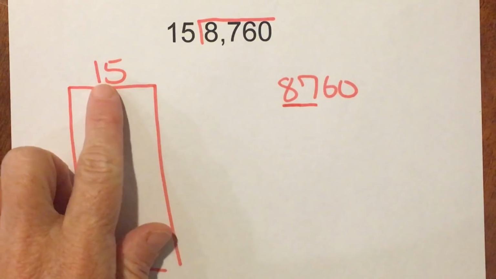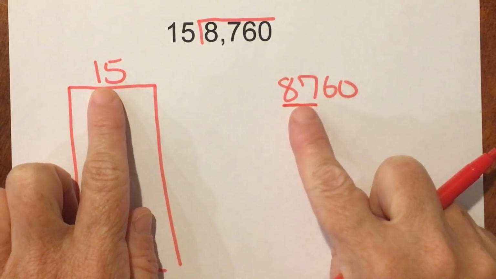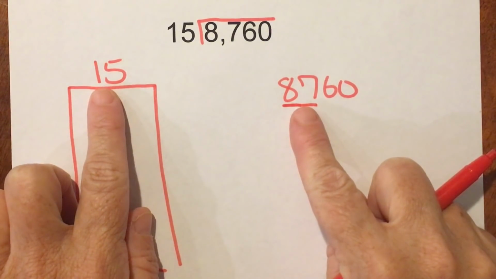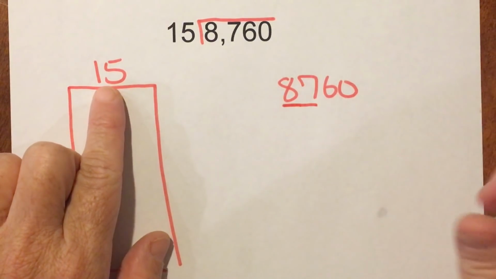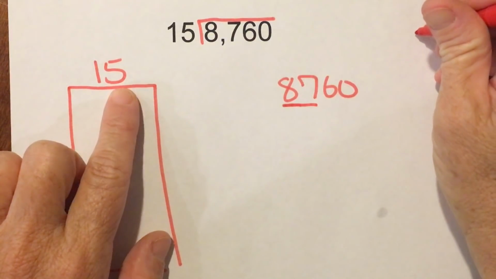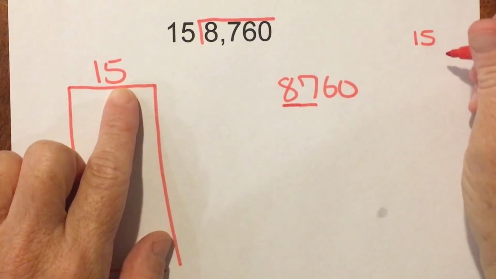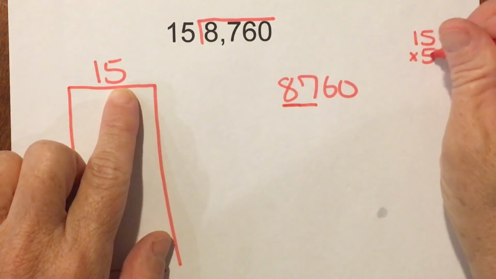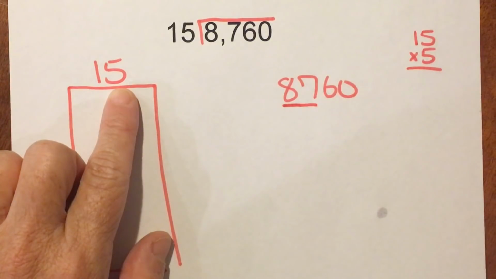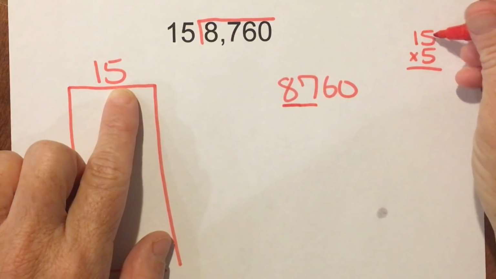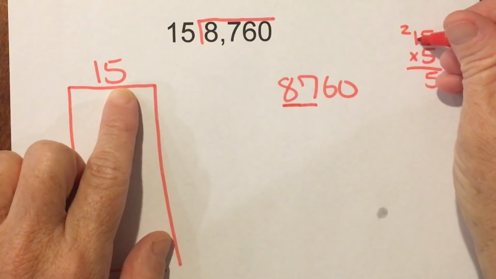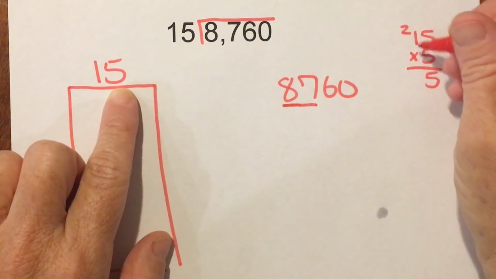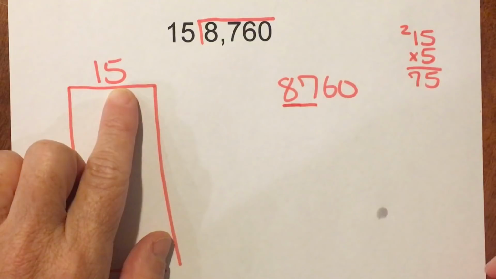How many times? Well, I know it's going to be more than one. You kind of have to take a guess and just have a good place to start. I'm going to try 5. 5 is always a good place to start. So what I'm going to see is, what is 15 times 5? I'm going to come over here to the side and try it. 5 times 5 is 25, and I carry my 2. 5 times 1 is 5, plus 2 is 7, so 75.